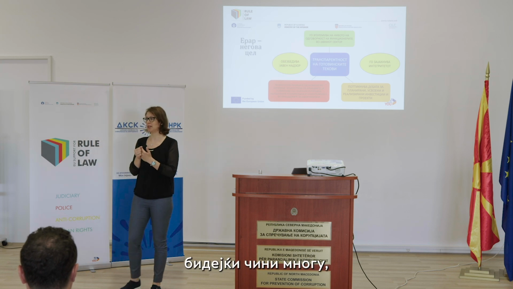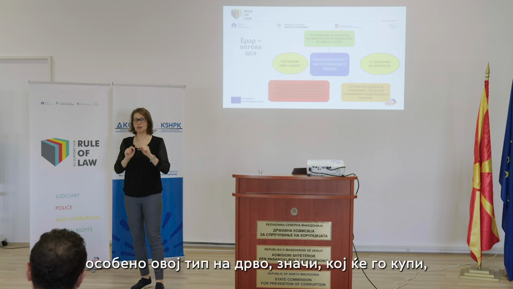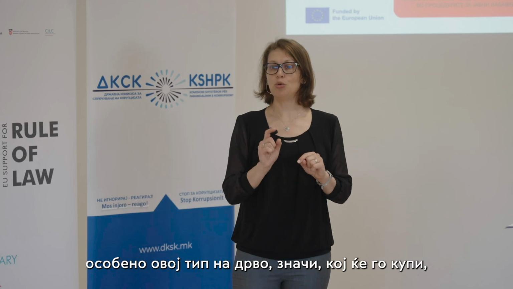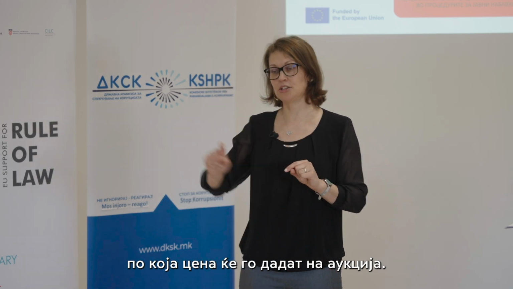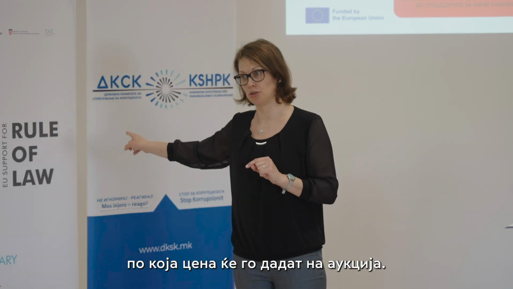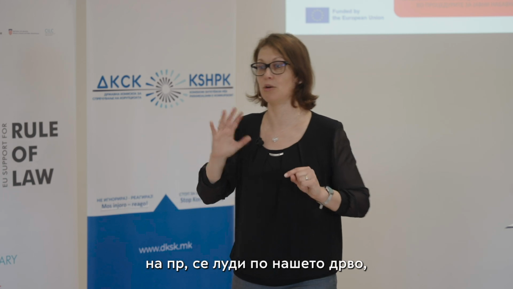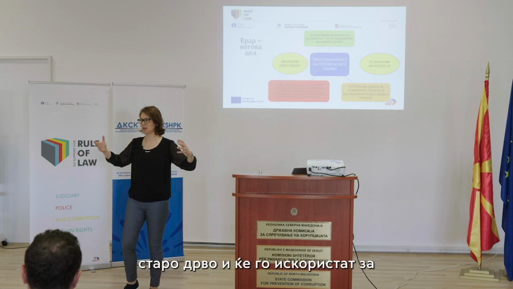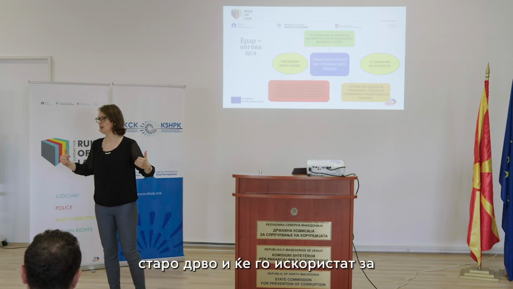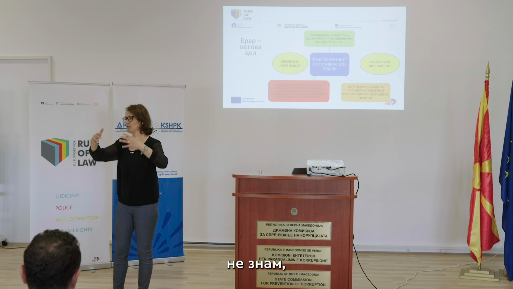Because it's costly, especially this type of wood. So who is going to buy it? At what price? Is it going to be put on auction? We have auctions of wood in Slovenia. And the Austrians, for example, who are crazy about our wood, could pay something like 50,000 euros for one tree trunk because it's an old tree. And they will use it for, I don't know, building a house.